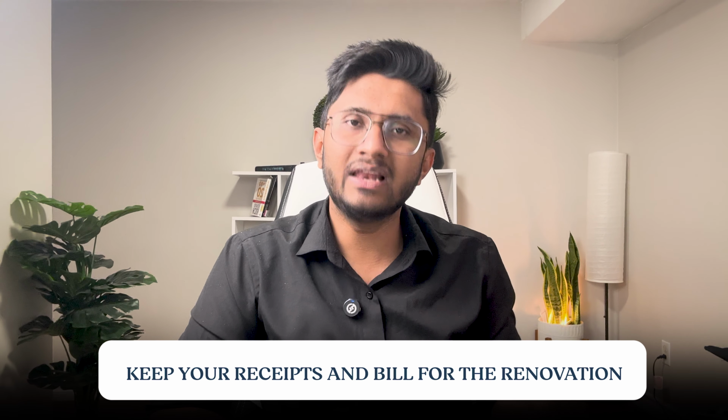One more thing you should consider very seriously is to keep your receipts and bills for the renovation. The major renovations and repairs improve your adjusted cost base and in turn that reduces your capital gain.